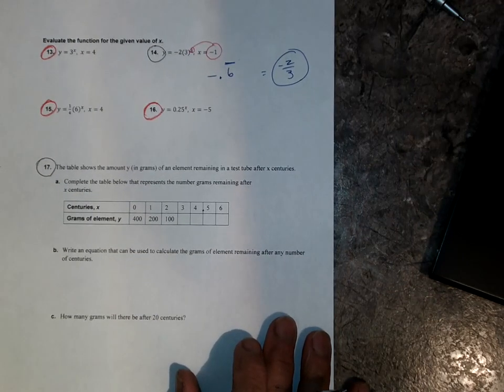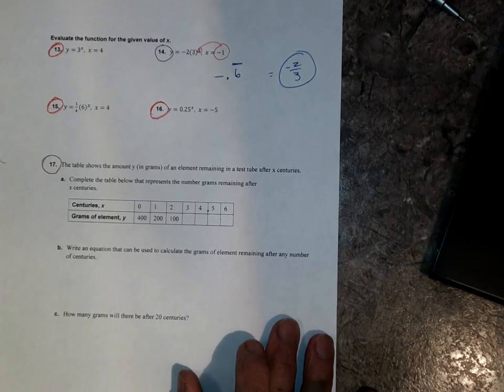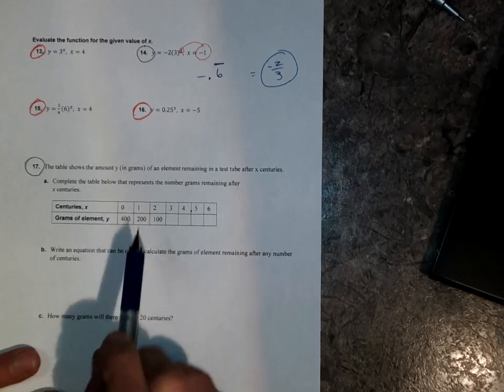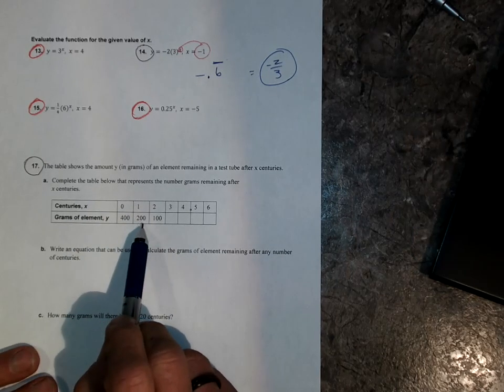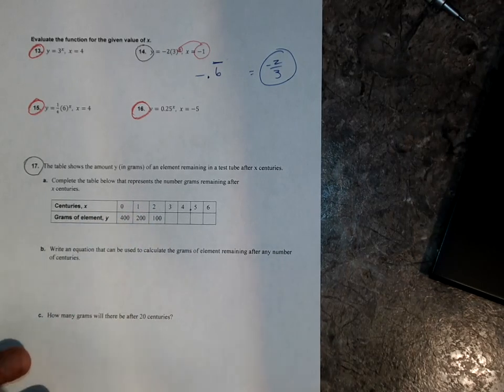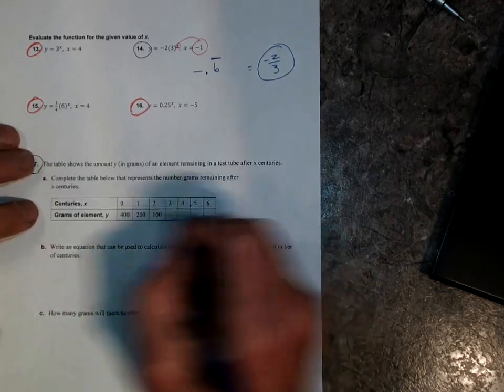So first of all, what I want to do is make a scatter plot. Oh, let's complete the table first. Okay, so what do you see? It's going half of it, half of it, half of it. Okay, so I can complete this table. Sure looks like we're going half.